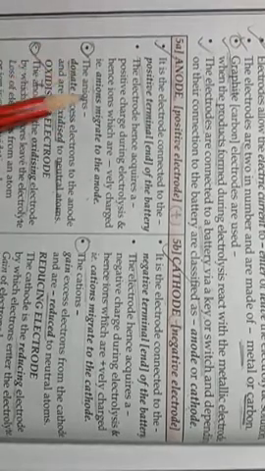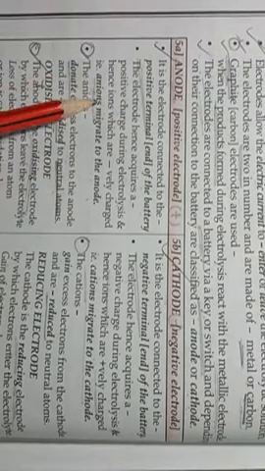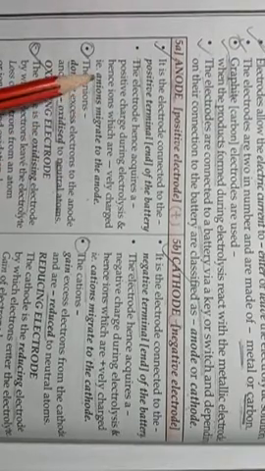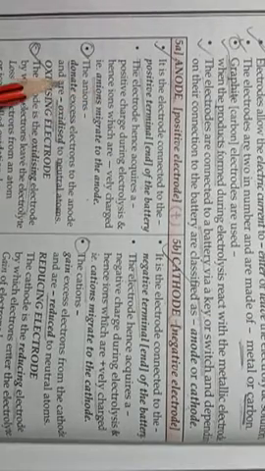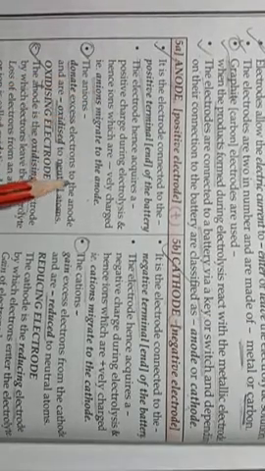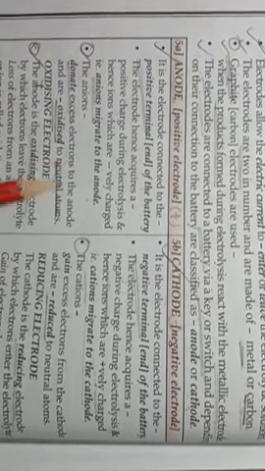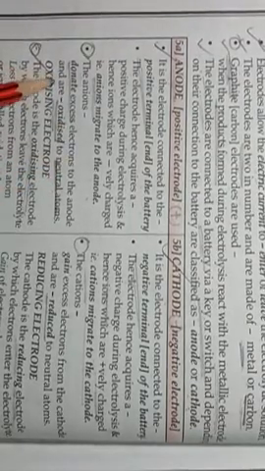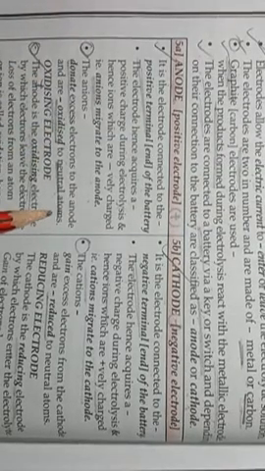Next point, the anions donate excess electrons. Anions are the negatively charged atoms or group of atoms having excess of electrons, so they donate excess electrons to the anode. So anions will donate their excess electrons to the anode and are oxidized to neutral atoms.